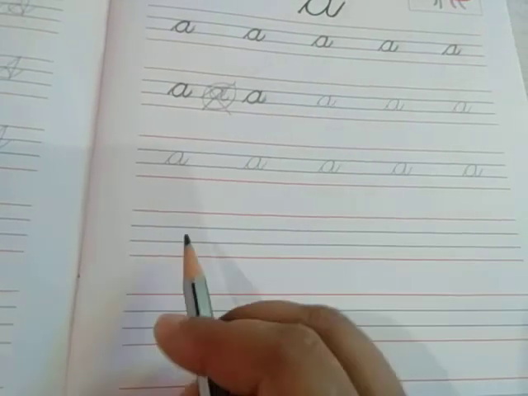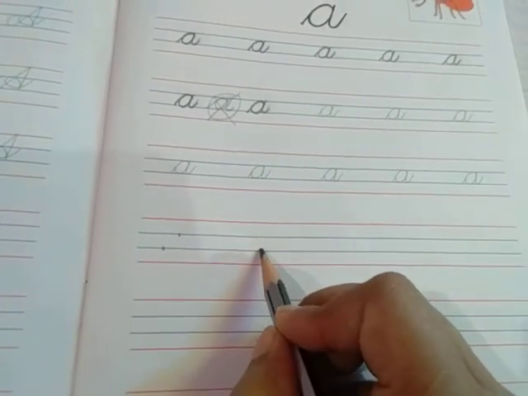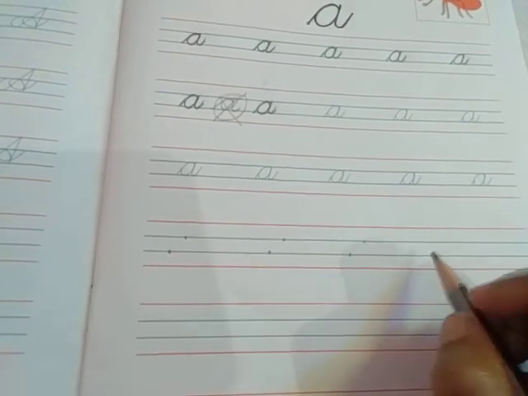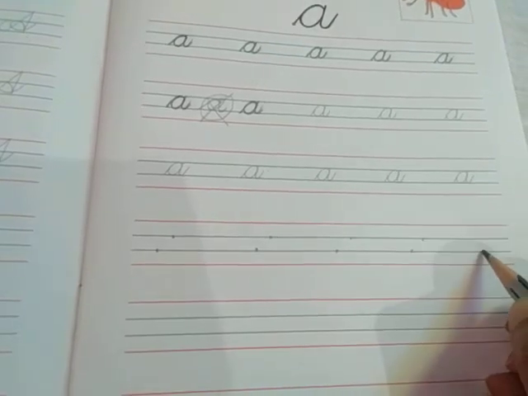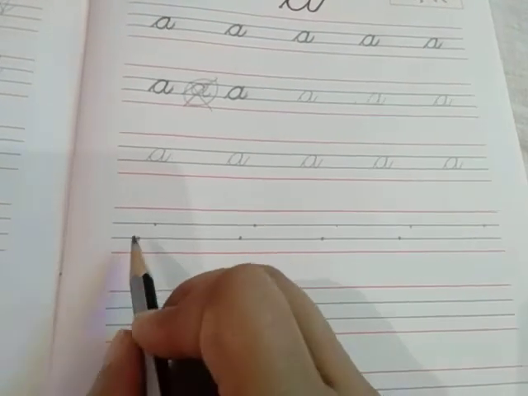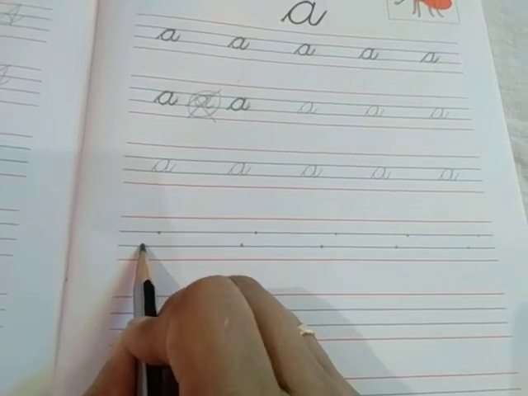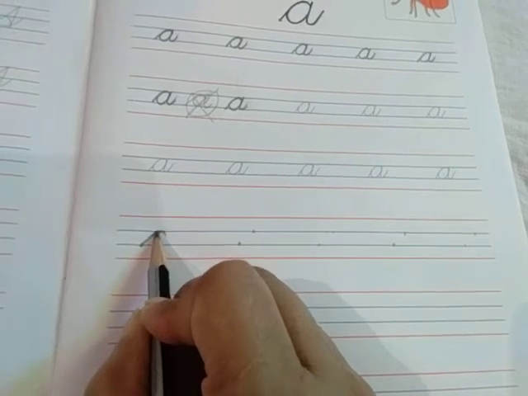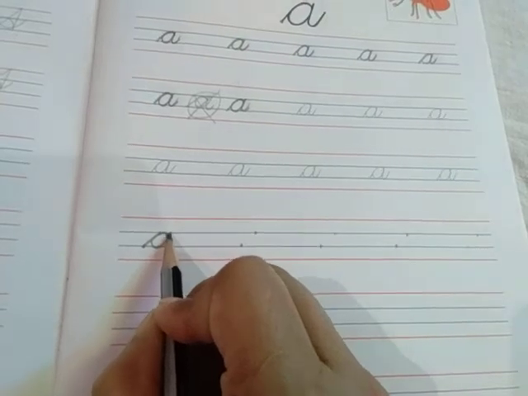And for here what you will do? 2 points will be marked for you. You have to mark 2 points, and with the help of points only, you will practice the letters. For the initial practice, you need these points. So, what we have to do? We have to start from this point. We go slanting up, a little curve. Then following the same path, you touch the third line, then up and down.